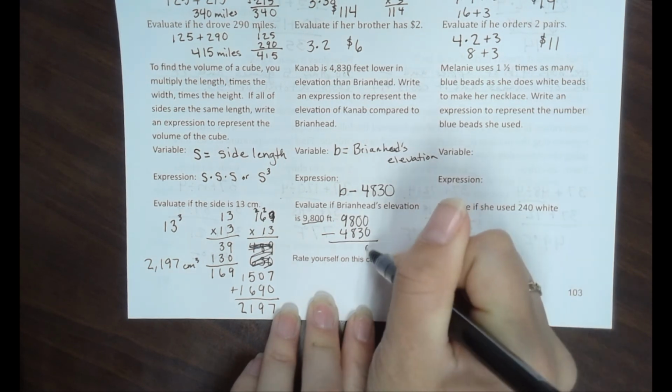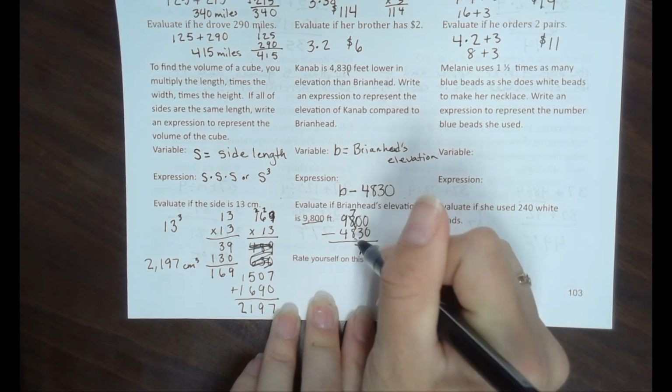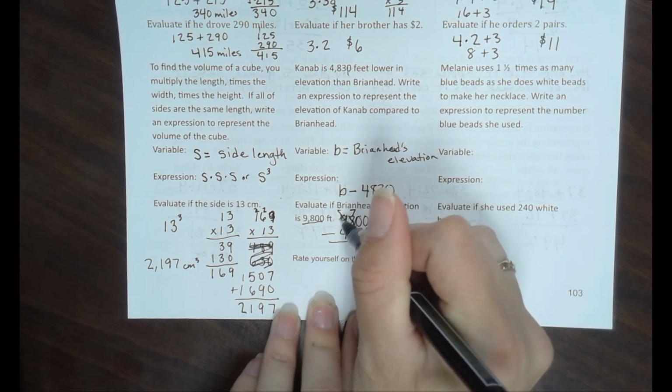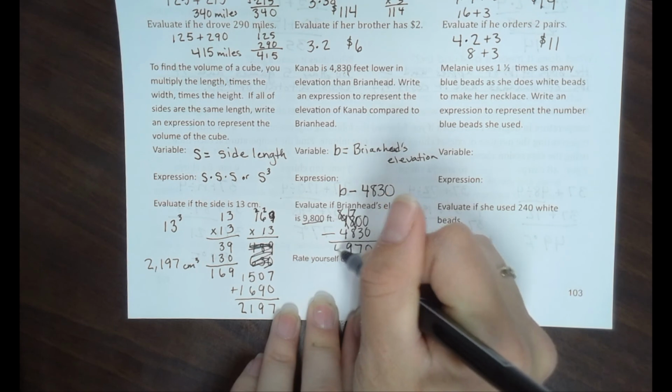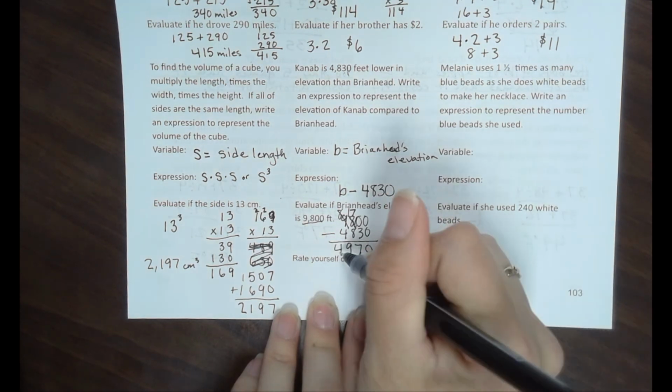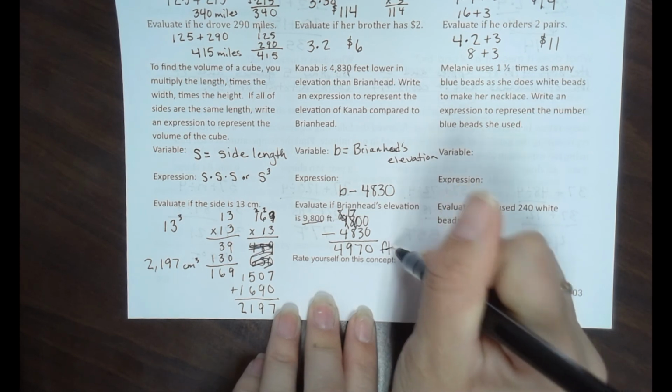0 minus 0 is 0. 0 minus 3 we can't do, so we're going to have to borrow. 10 minus 3 is 7. 7 minus 8 I can't do. 17 minus 8 gives me 9, and 8 minus 4 gives me 4. So Kanab's elevation must be 4,970 feet above sea level.